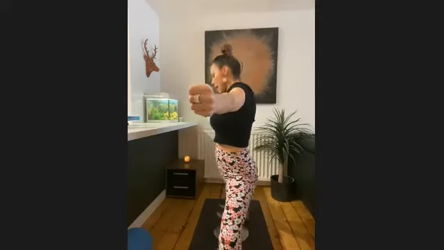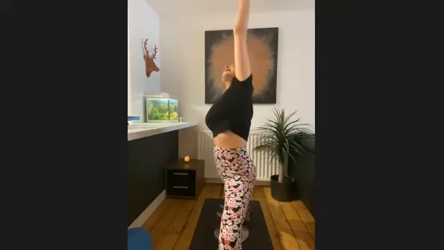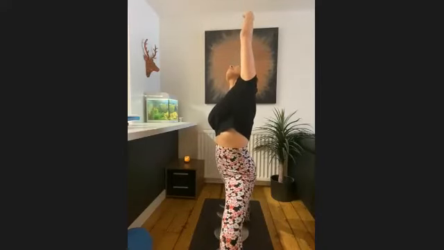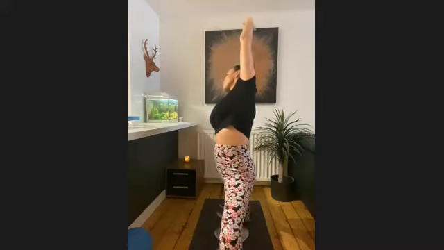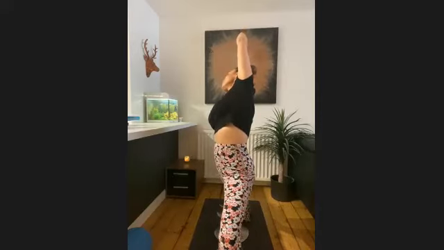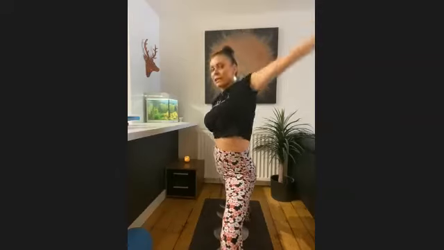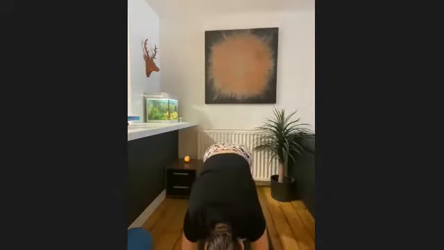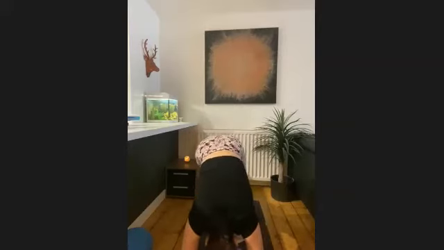Take your right hand to the back of the right thigh. Inhale, left arm up and over, look up at the left hand that's facing down, drawing that shoulder away from your ear. Then releasing, place your hands at either side of that foot and push back into downward facing dog.